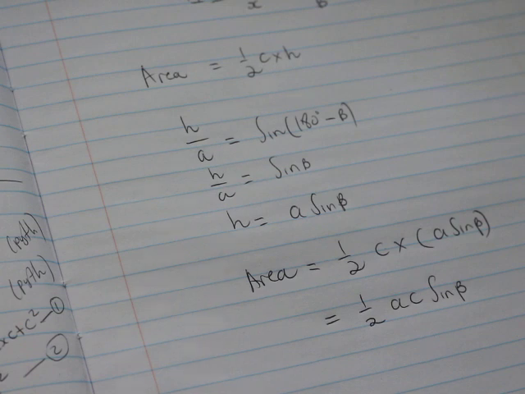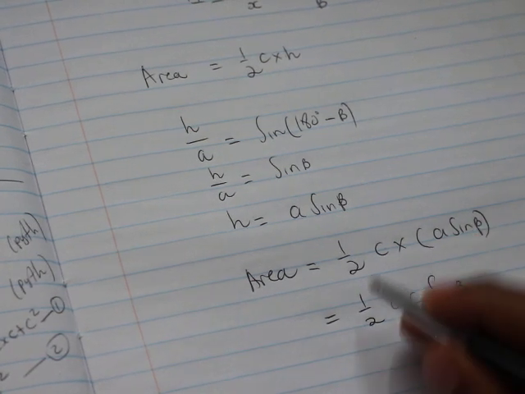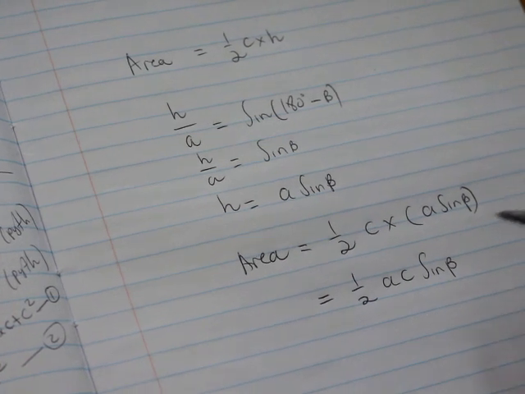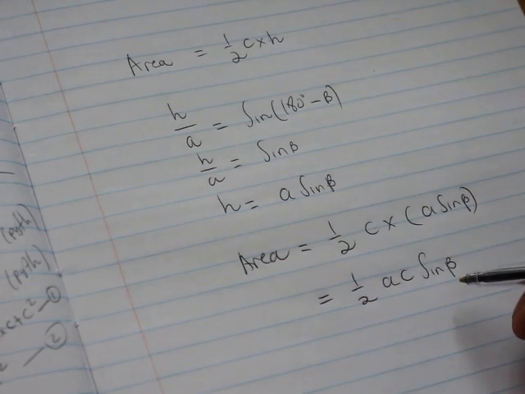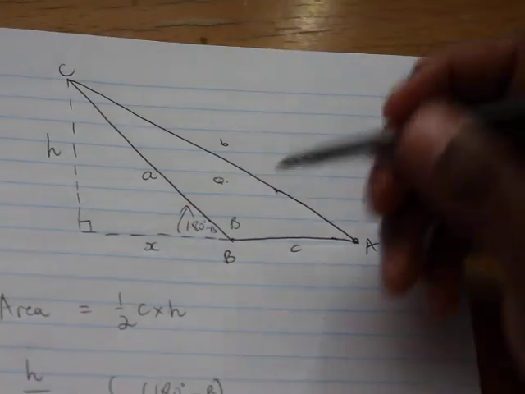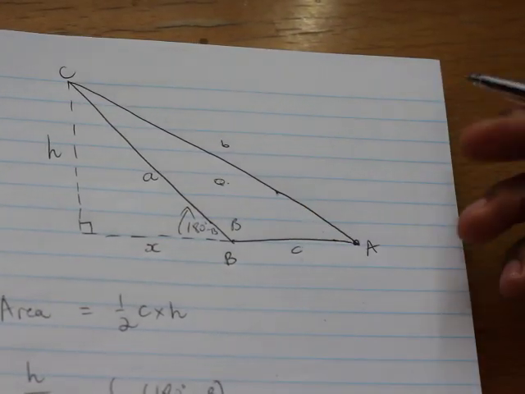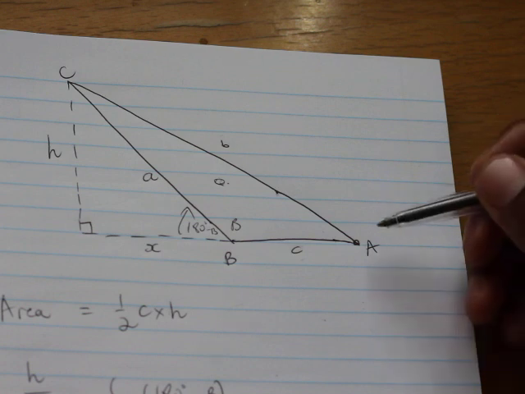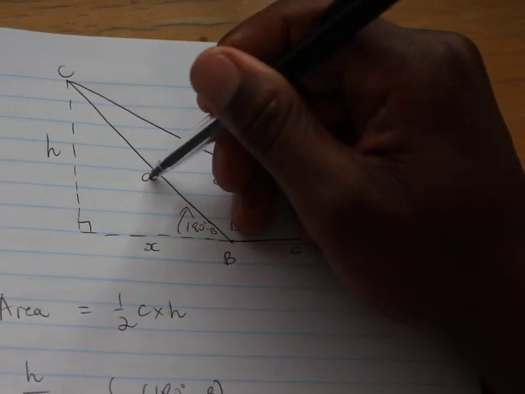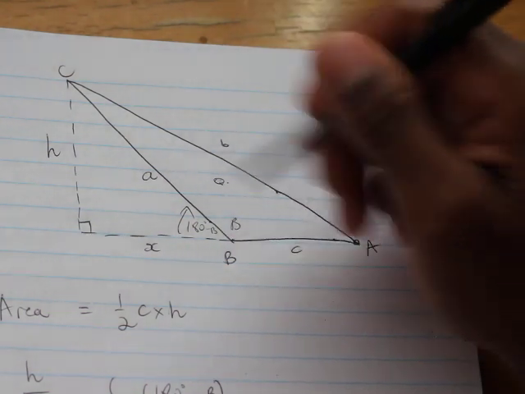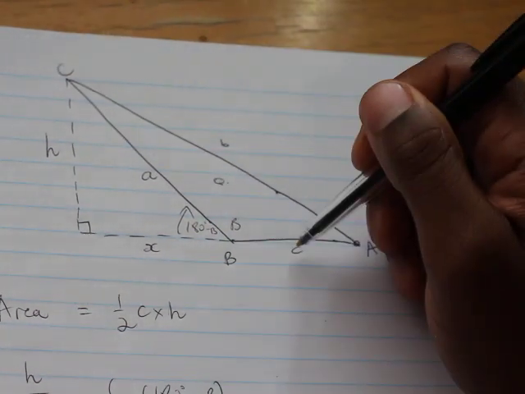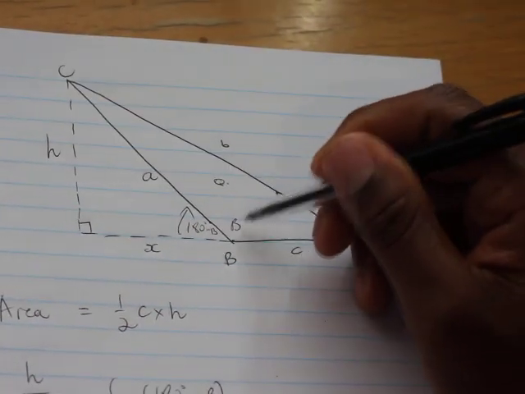And remember, this is another way of expressing the area, because each and every triangle has expressions for area, right? Remember what we said. You just say 1 over 2 and then you multiply adjacent sides, 1 over 2 ac, and then the sine of the included angle.